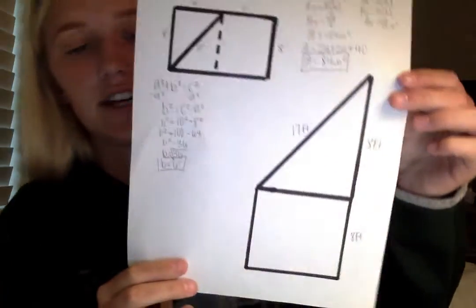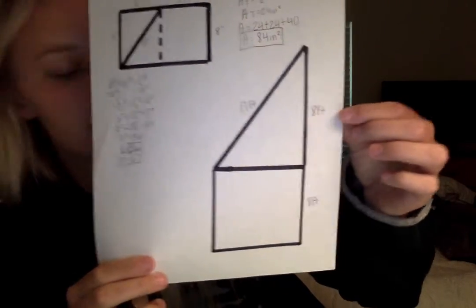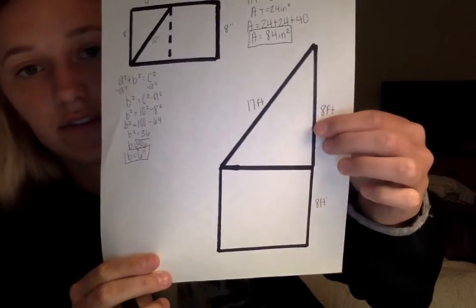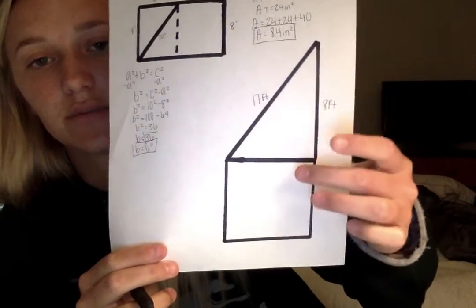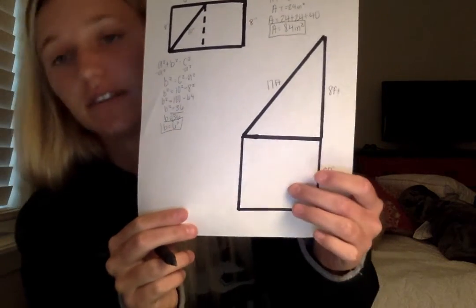Okay, and for our last problem, we have A and we have C, so we're looking for B, and then we can find the area of the rectangle with that. So, starting off the same way, A squared plus B squared equals C squared. We already know A, so we're going to have B squared equals C squared minus A squared.